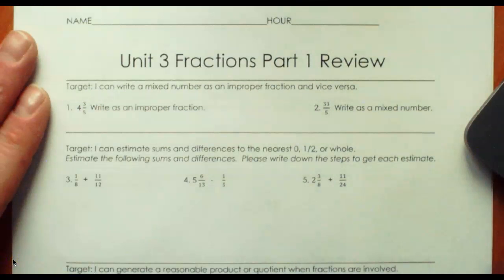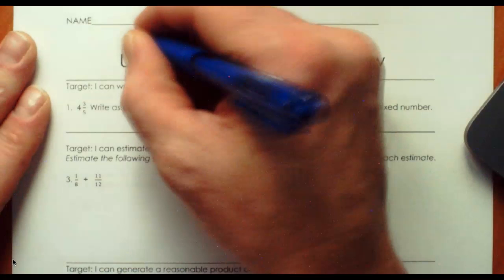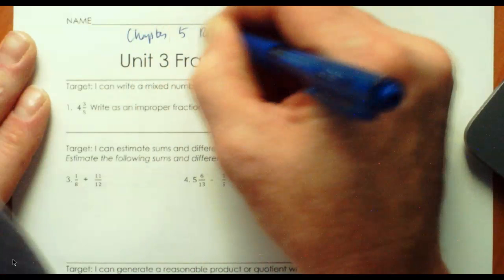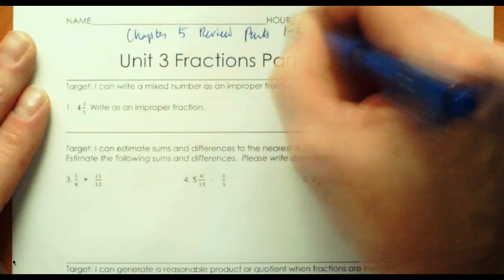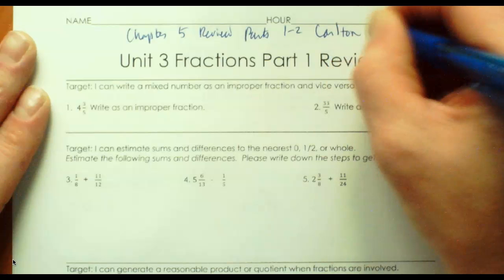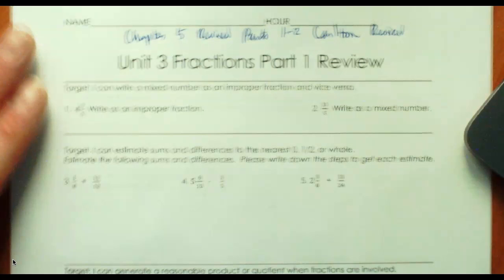Okay, and we're going to be doing the Unit 3 Fractions Part 1 review. If you're a Carlton kid, if you're a Dudley kid, I call this the Chapter 5 review, Parts 1 and 2. And I call it the Carlton review. Same thing, different chapter. I go by chapters, she goes by units.